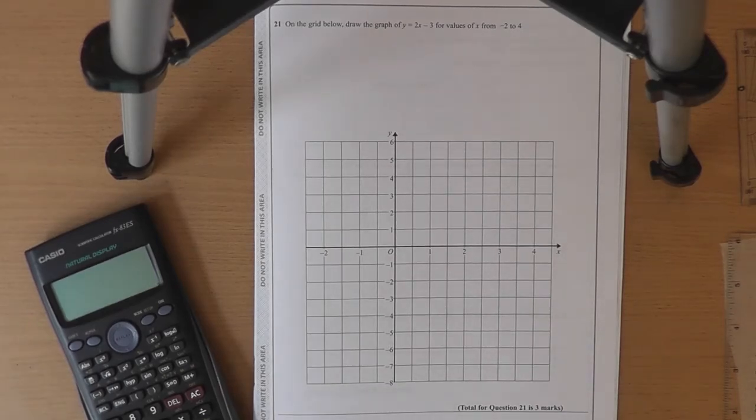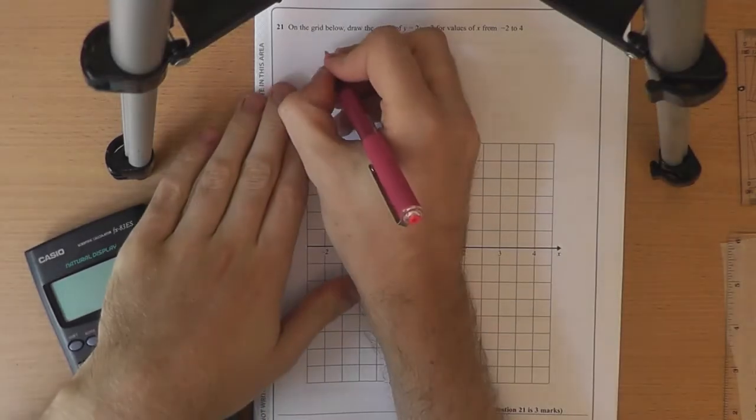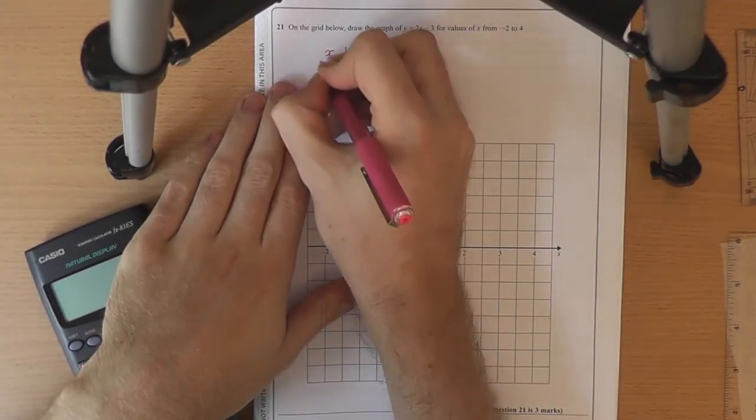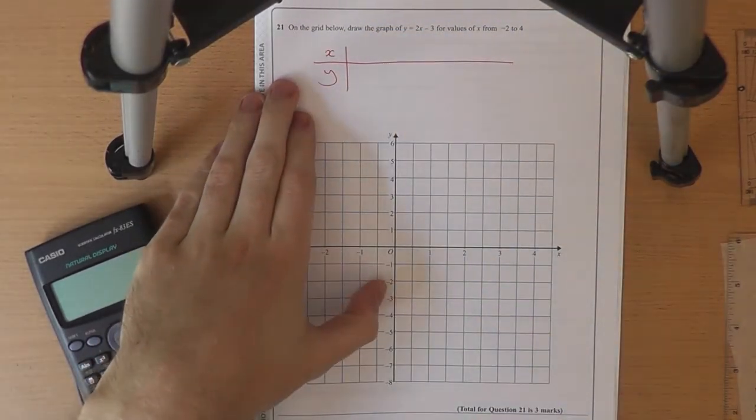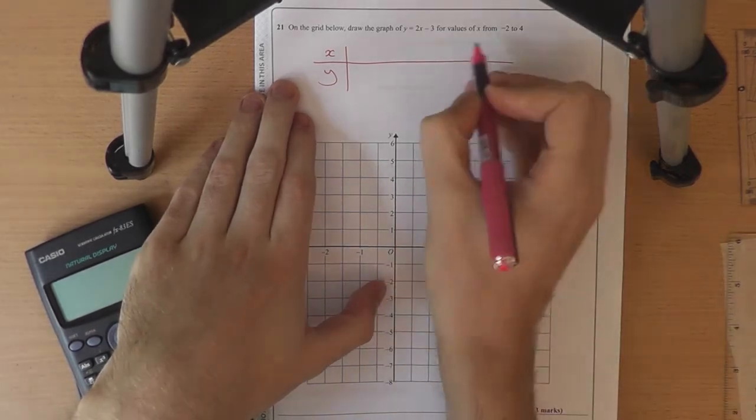Now there's lots of different ways we can go about this question, lots of different things we can use to help us find the information we need. What we ultimately need is a set of coordinates to plot on that grid, defined by this particular equation. So we're going to draw ourselves a table. We're going to have values of x and y. The values of x, remember, are our inputs. We choose those, except we don't really.